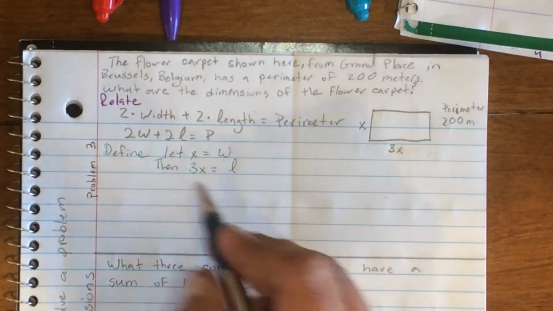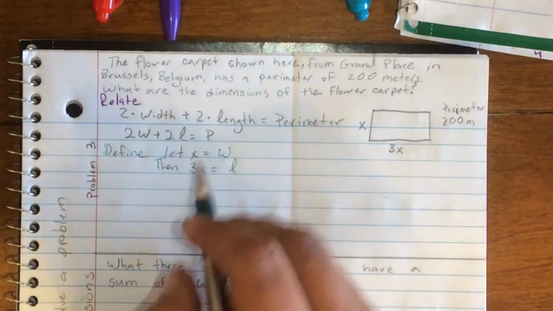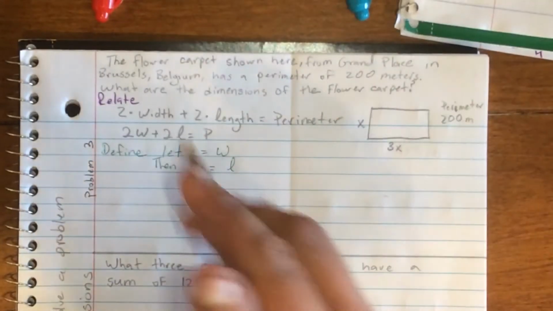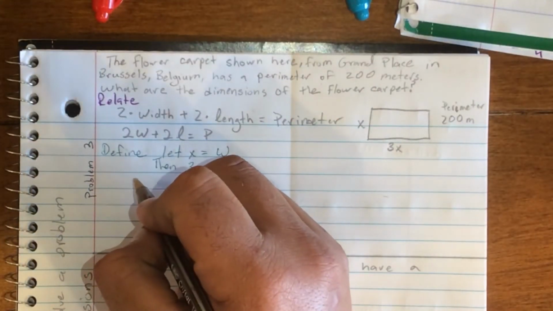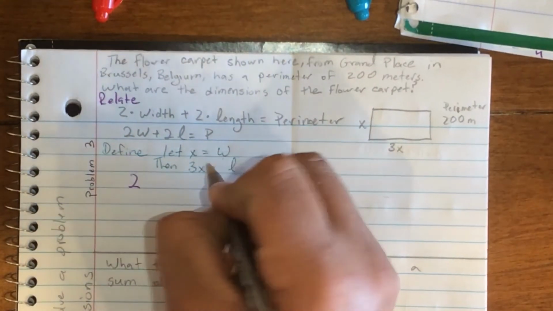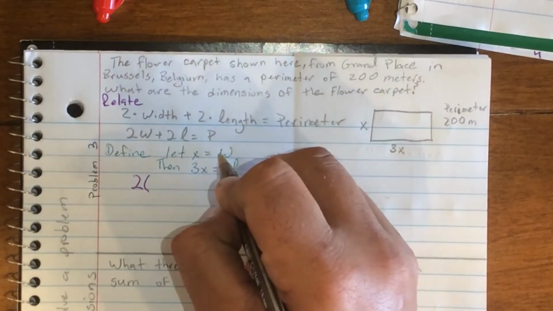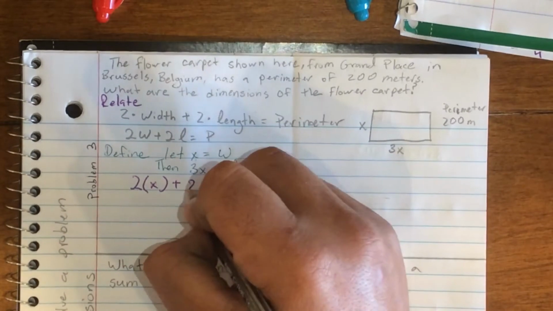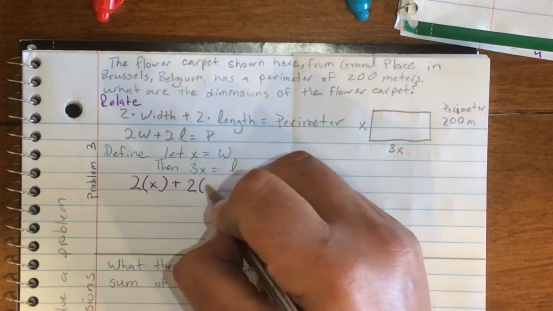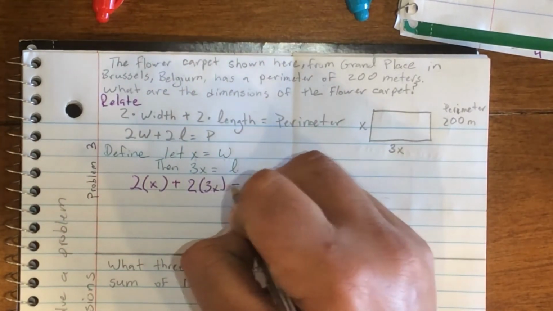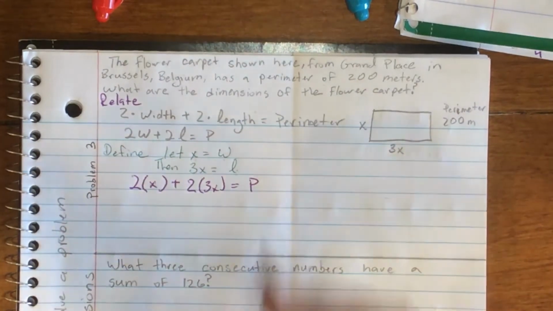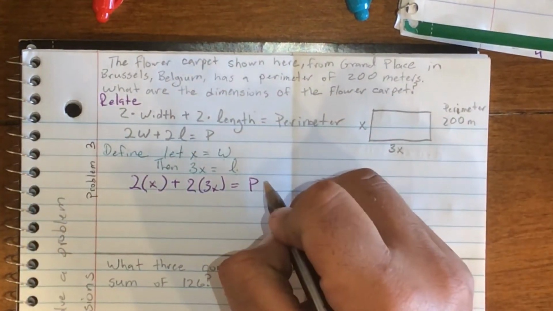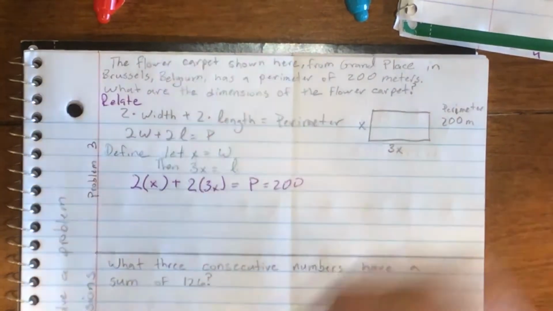Now we're going to use what we have here and substitute it in. We have 2 times W, which is our x, plus 2 times L, which is our 3x, and this is still equal to P, which we can also substitute because we know our perimeter is 200.